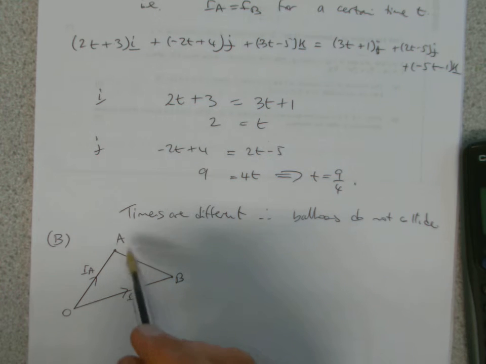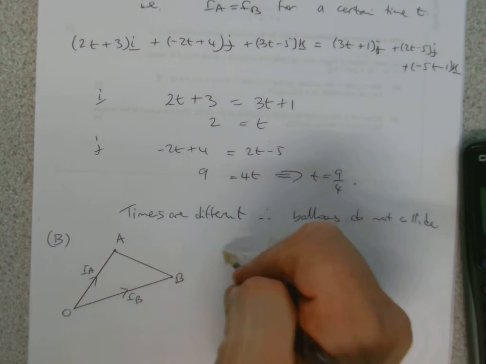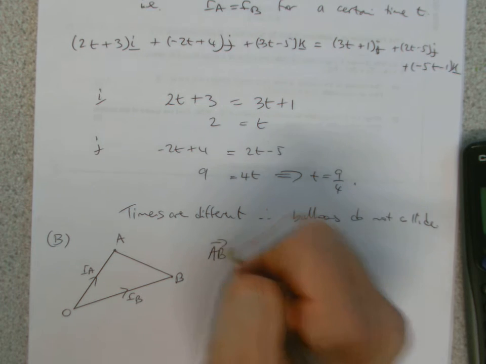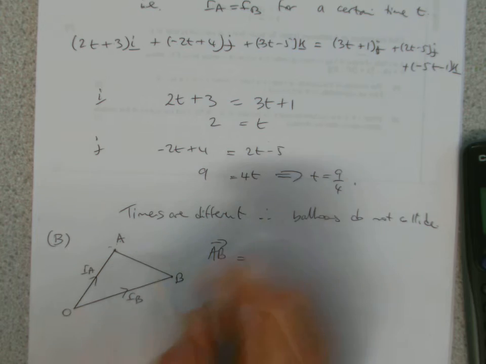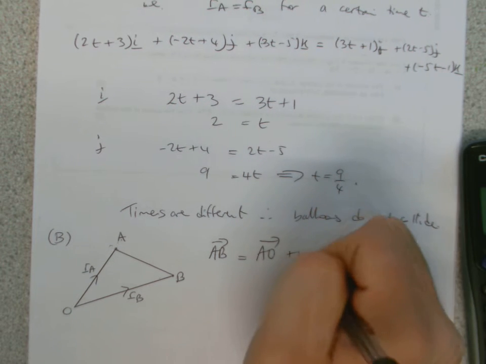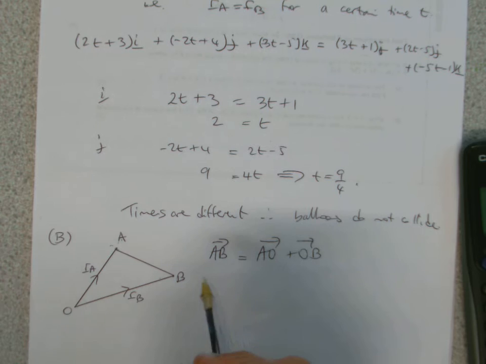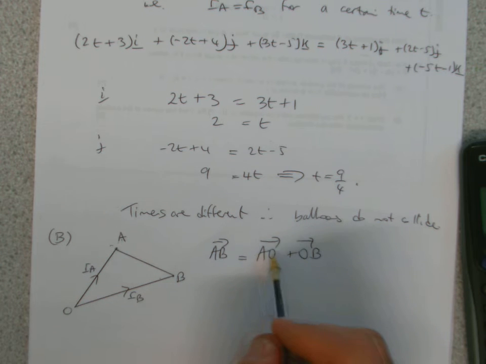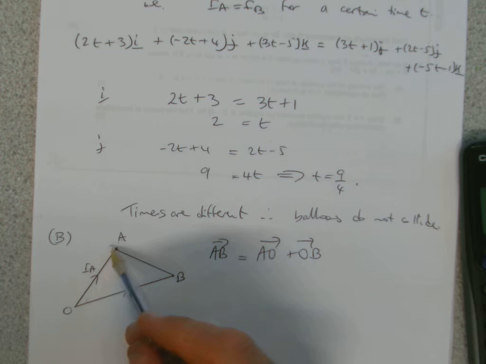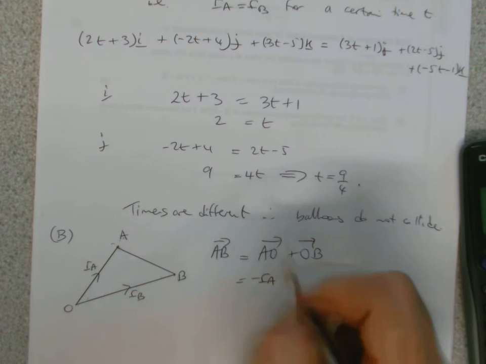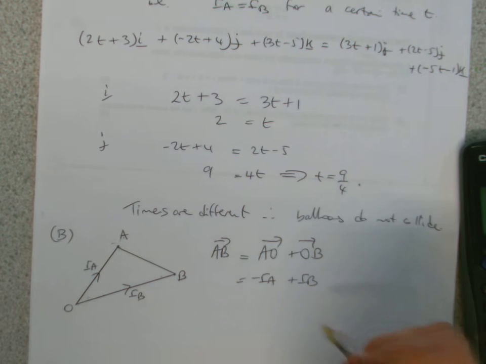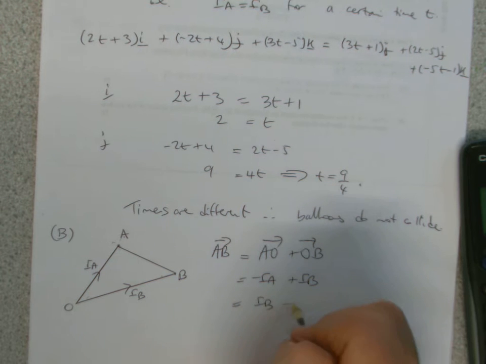Okay, so if we think about AB, think of it as a vector, A to B. Now to get from A to B in vector form, you'd have to go A to O and then O to B. So it would be AO plus OB. And of course A to O is going the opposite way to RA, so that would equal minus RA, because you're going the opposite way, plus then RB. So that essentially equals RB take away RA.